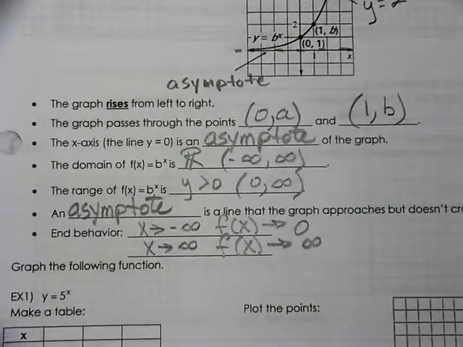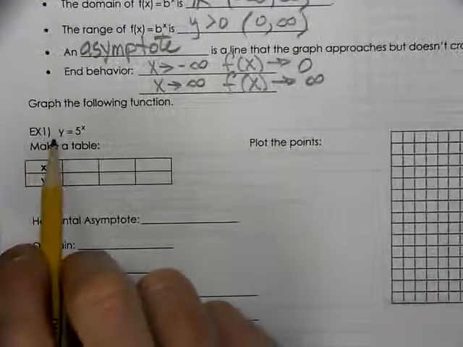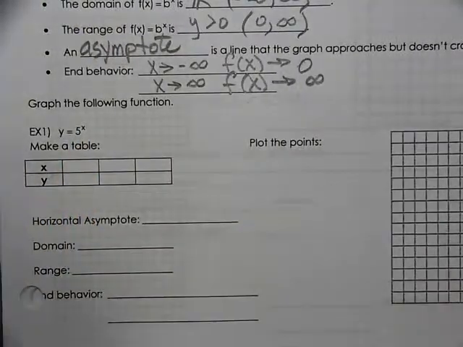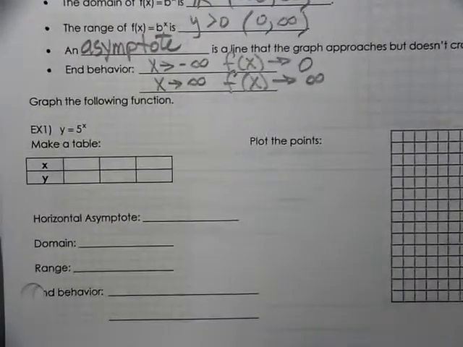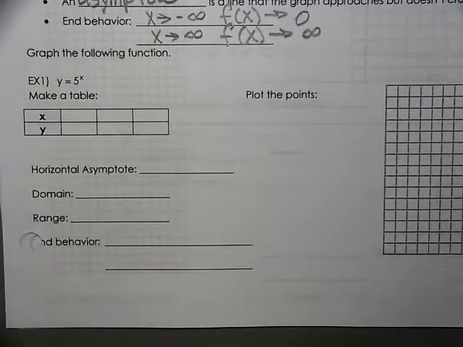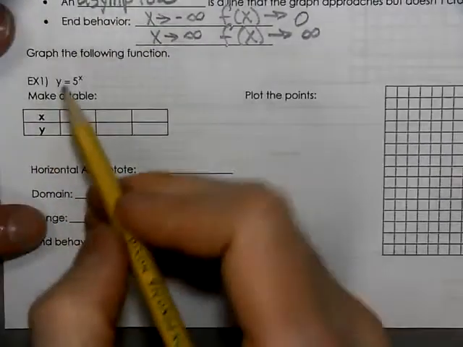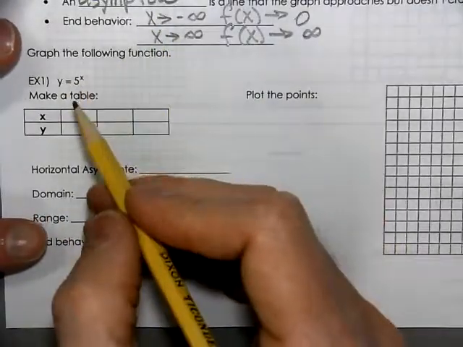We're going to look at the graph, and we're going to graph the equation y equals 5 to the x power. This would be considered a parent function just the way it is. You can't get any more basic than 5 to the x. 2 to the x is just a different equation. It's still exponential, but that would be a parent function also. So this is just b to the x power. The b just happens to be a 5.